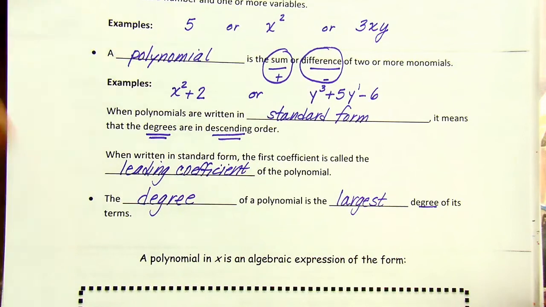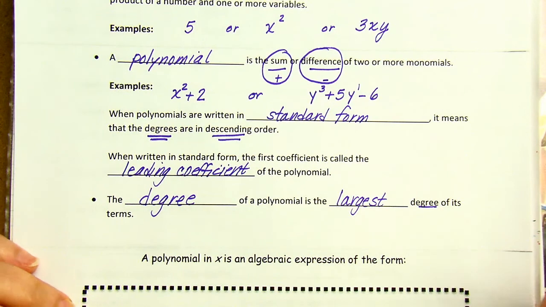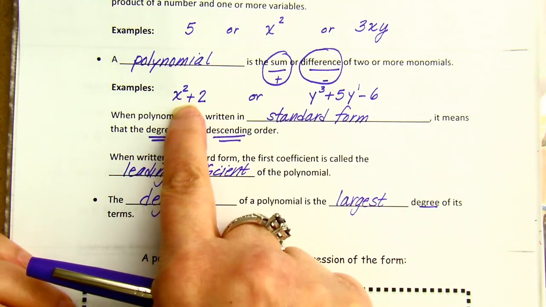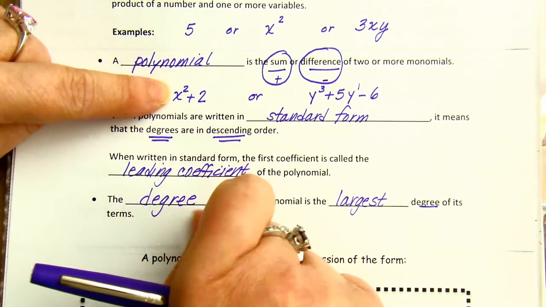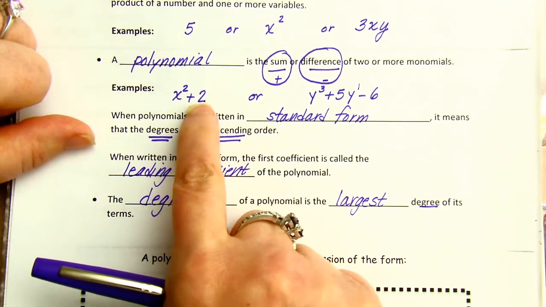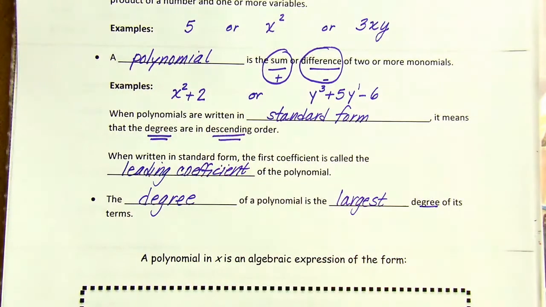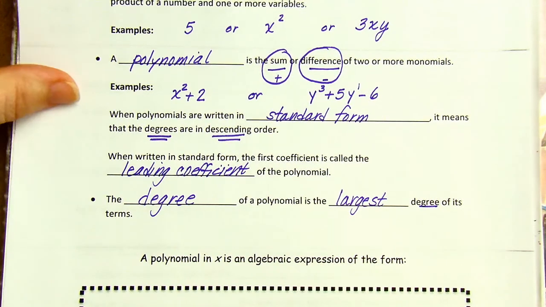So you have to be able to differentiate when we're speaking about the degree of a term versus the degree of the polynomial. For example, up here, this polynomial, x squared plus 2, the degree of this term is 2. The degree of this term is 0. The degree of the polynomial is 2. It's the largest degree of all of its terms.